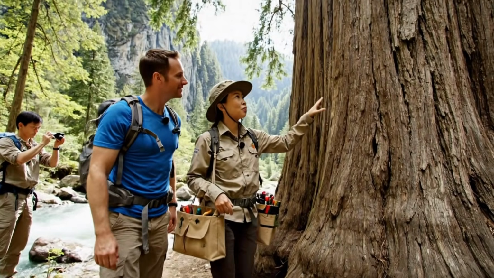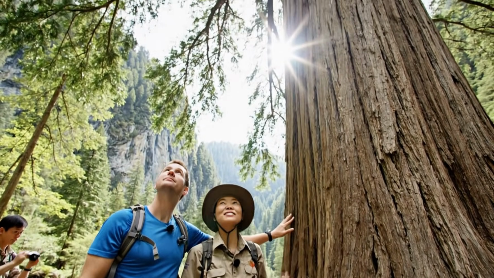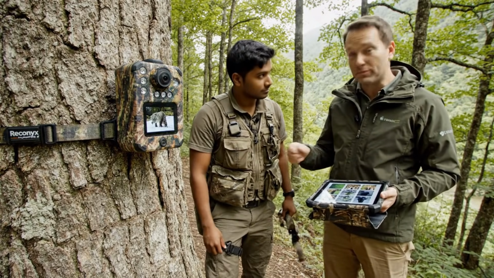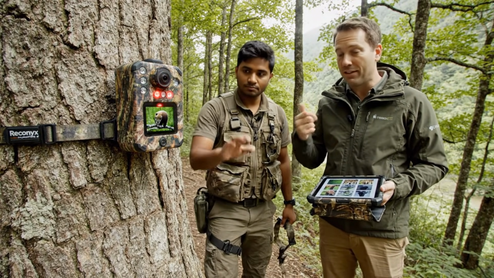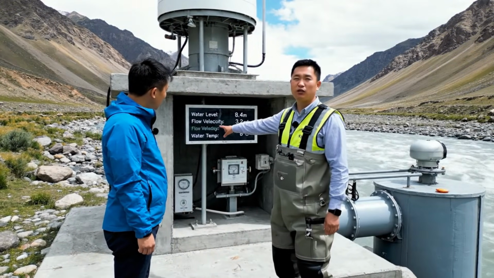These trees are central to the unique biodiversity of the canyon, and some are over 1,000 years old. The biodiversity here is astonishing. These camera traps are providing crucial baseline data for the environmental studies around the dam project. We use this data to track the seasonal flow variations.